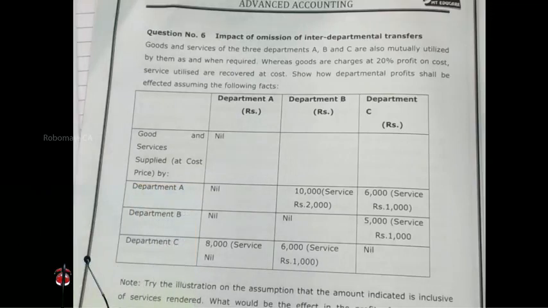Respond, friends. Similarly, what is the total transfer in for A, for B, and for C, which will reduce their profit. So as a transferor, my profit will increase, as a transferee, my profit will decrease. What is the net effect is what we like to see.